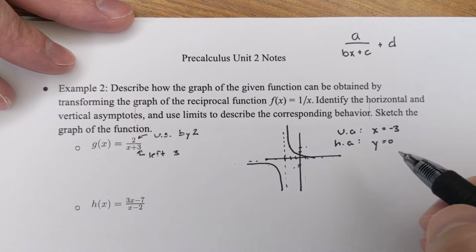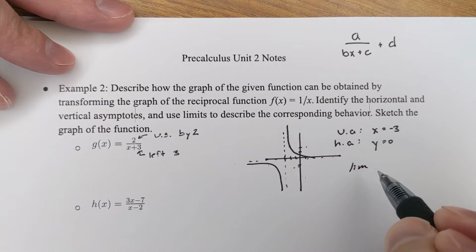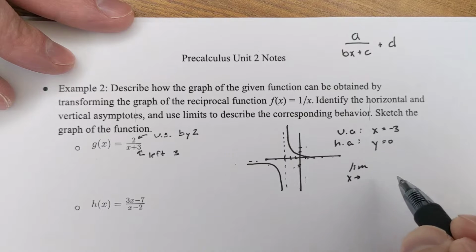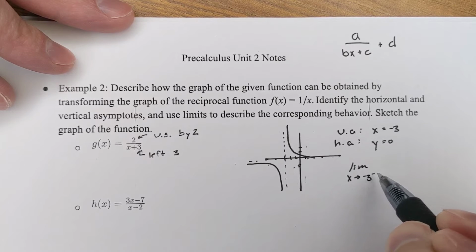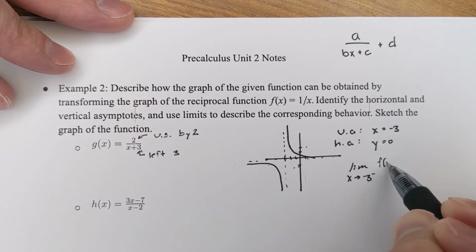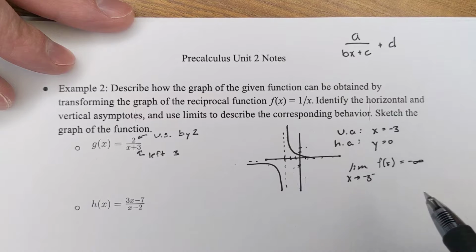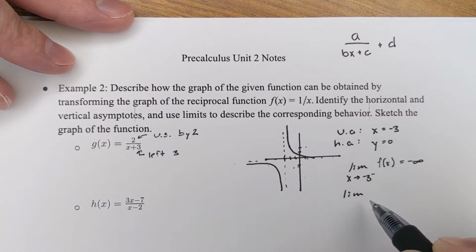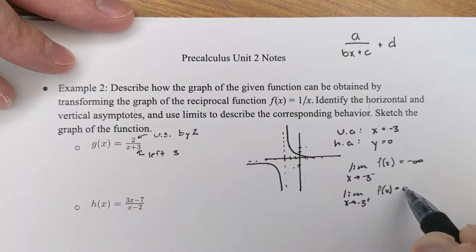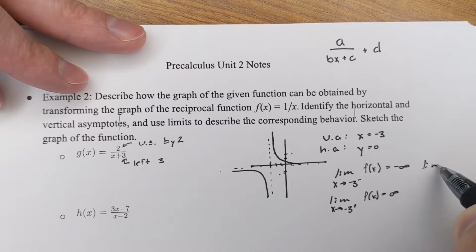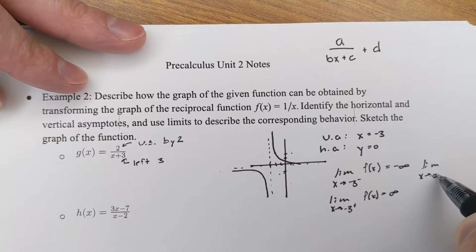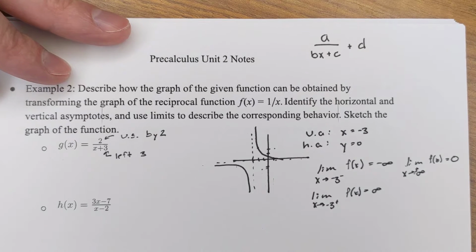Limits to describe the corresponding behavior. Okay, we'll do our verticals first. As x approaches negative 3 from the left, our function goes down. As x approaches negative 3 from the right, it goes to positive infinity. The horizontal asymptotes are as x goes to infinity. We'll be lazy: plus or minus infinity becomes 0.